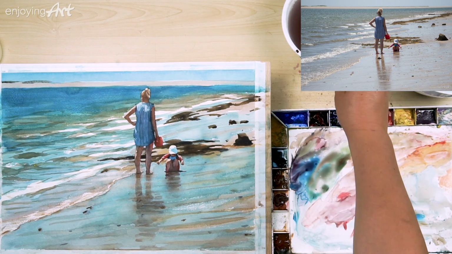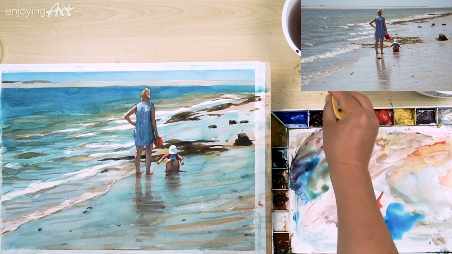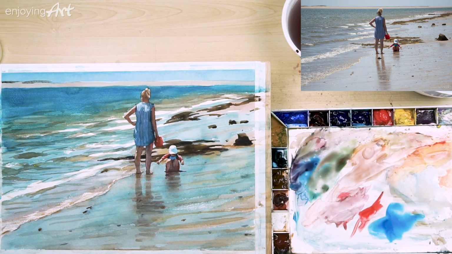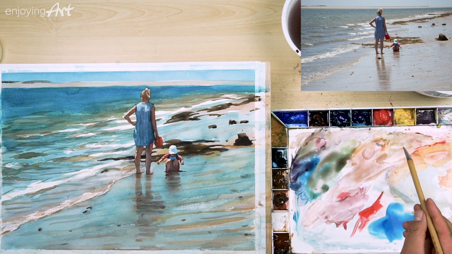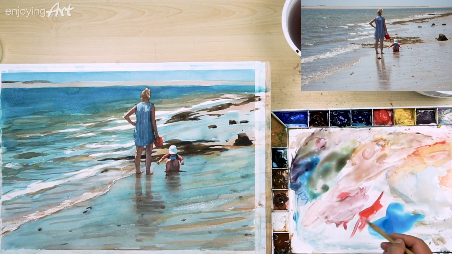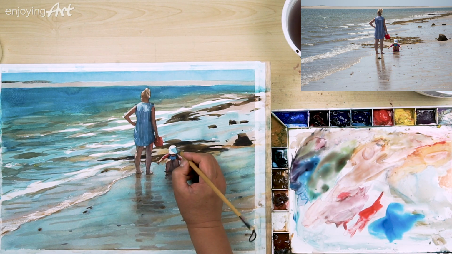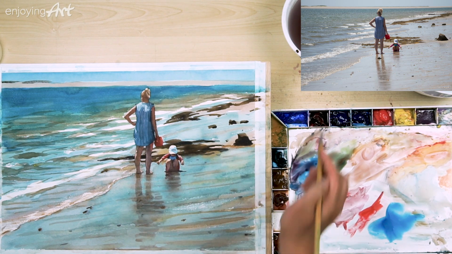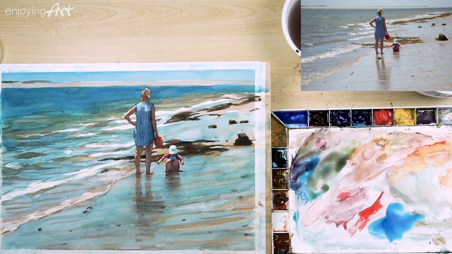Now I'm going to come back to fix a little bit, define a little bit of their heads. Before I do that, I'm going to give a little suggestion on the child's head. Looks like some texture. That's good enough. And I'm going to add a little red color to the area behind the ear.